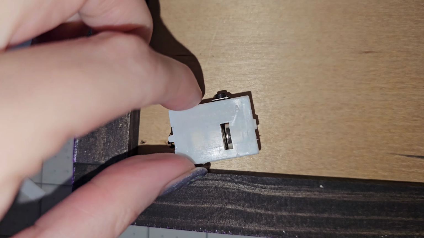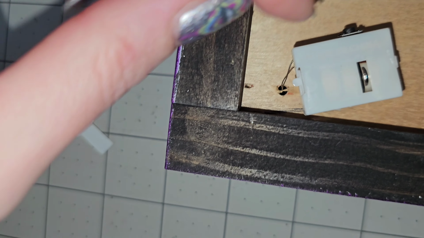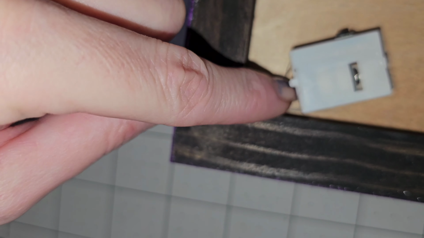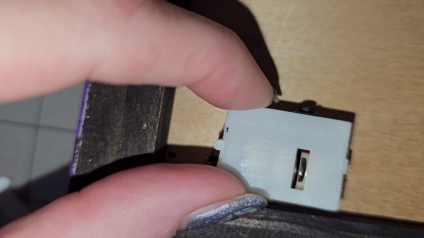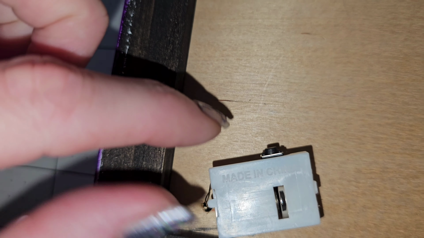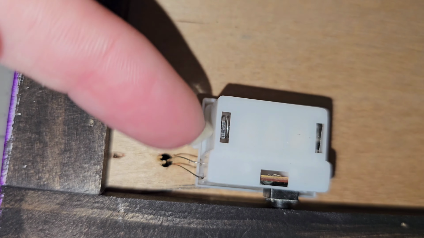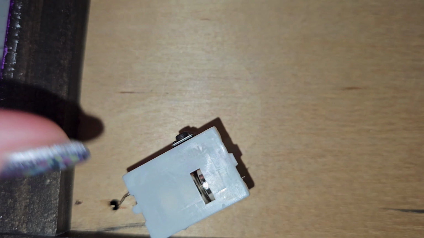Okay, so I did have to redo this because of the wiring being on the bottom. I had to flip this the other way because when it was like this, I couldn't lift this piece up to change the battery, because the wires are in this piece and they don't come up. So I had to pick this up again, and then I'm going to turn it around this way.